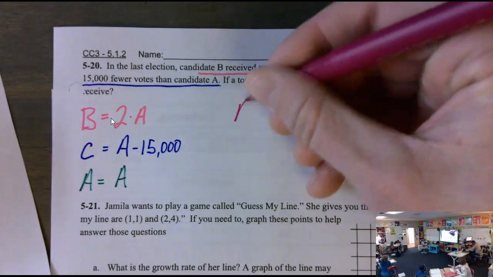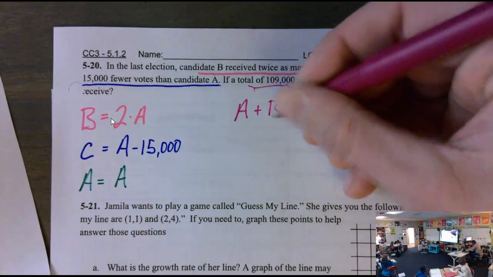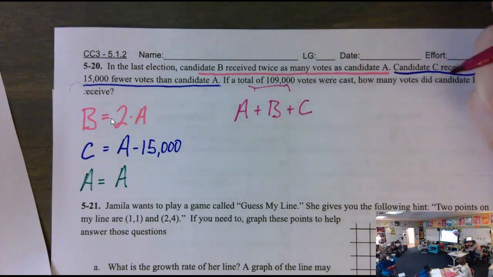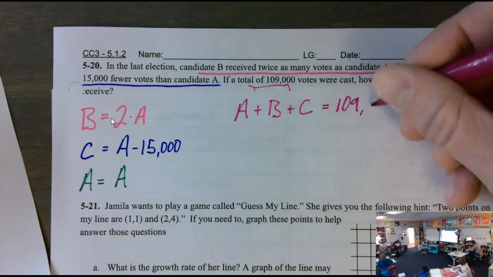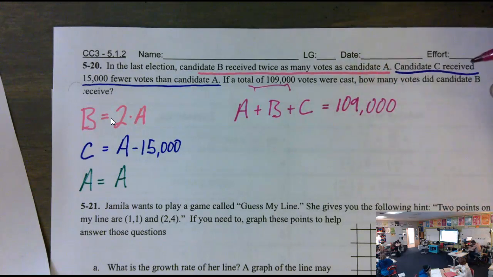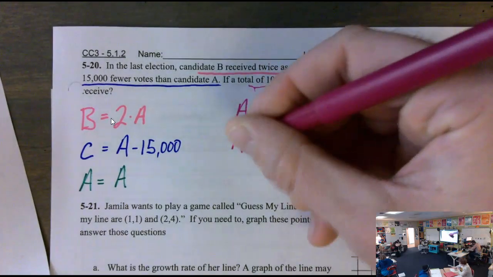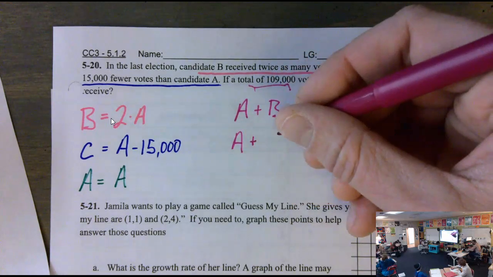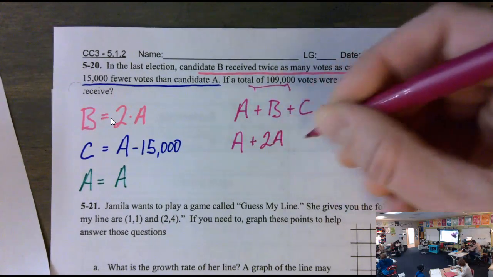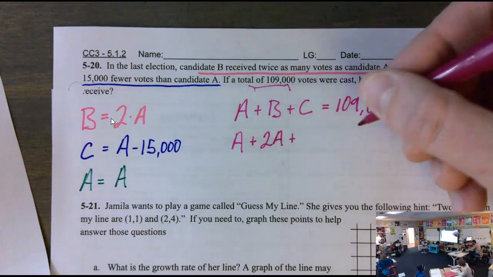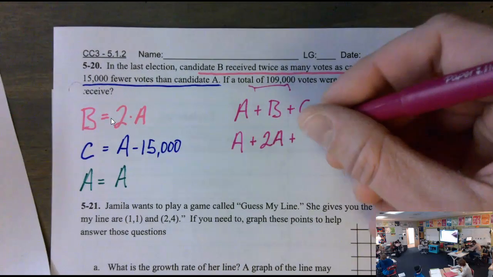Okay, so for the total, I'm going to do A plus B plus C equals 109,000. A is A. B is double A. C is parentheses.